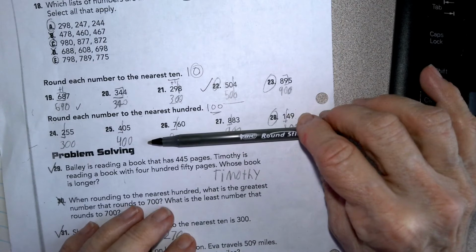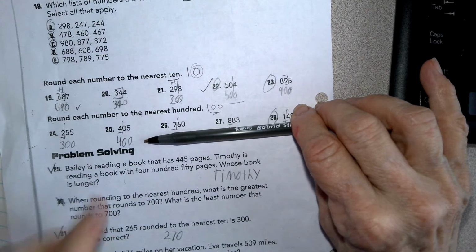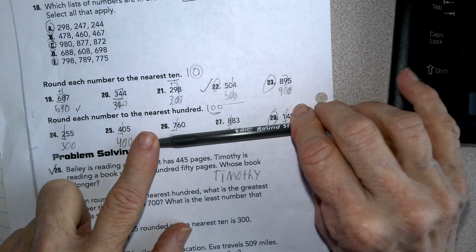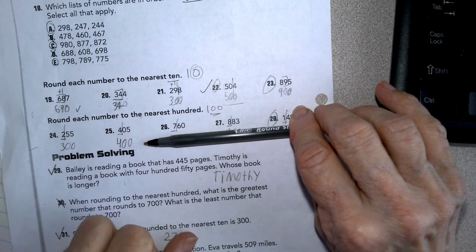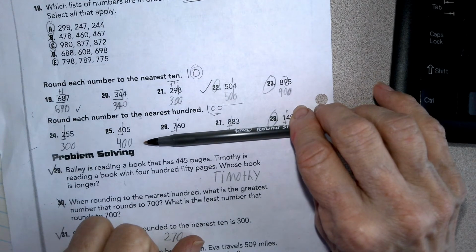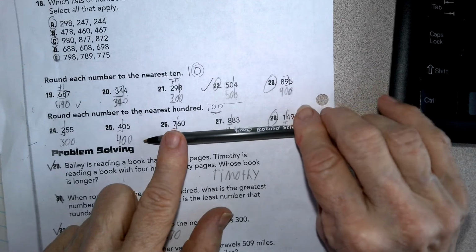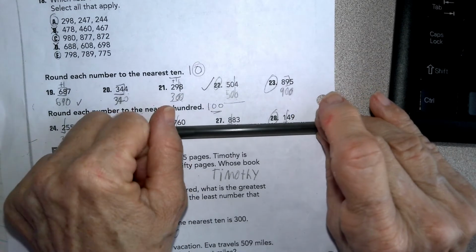The next one, I'm going to cover up the rest of these answers. Who knows the answer to the 26? Luke, what? 800. Because my neighbor is macho. Is that macho 6? Yes, sir. Did you have a question? Oh, you're going to answer the next one? Okay, what's the answer to number 27?